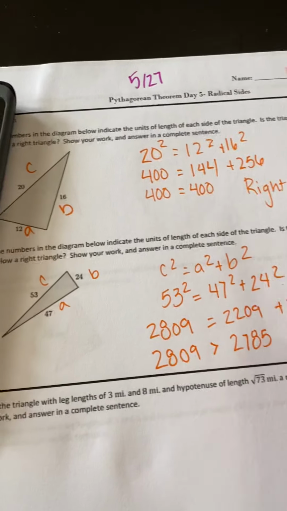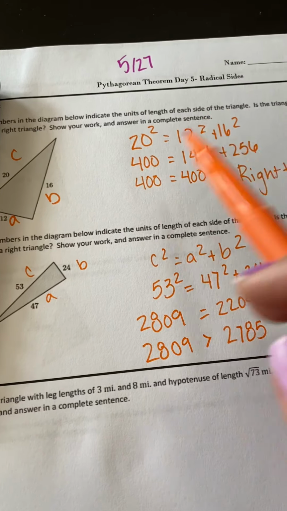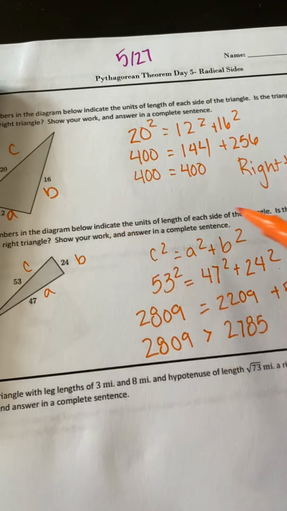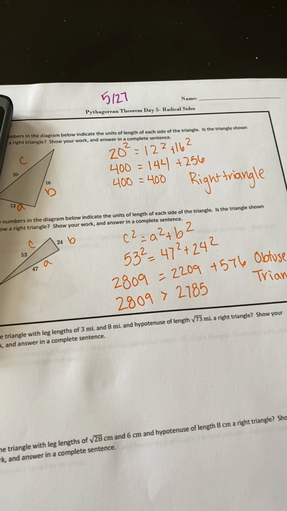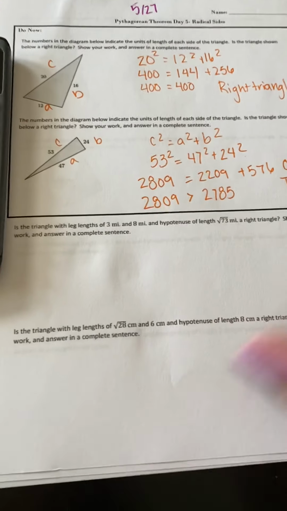All right, hey 230, so this is the lesson for May 27th. In here, we've got a do now where we're just reviewing what we did yesterday, where you're trying to determine if it's a right triangle, an obtuse triangle, or an acute triangle, so you can already do that.